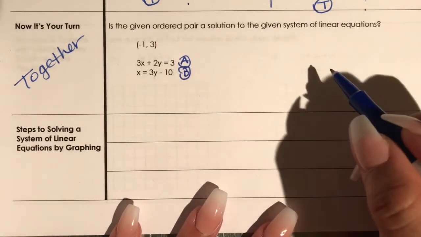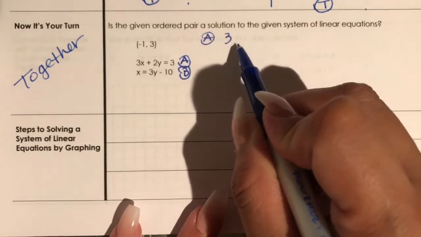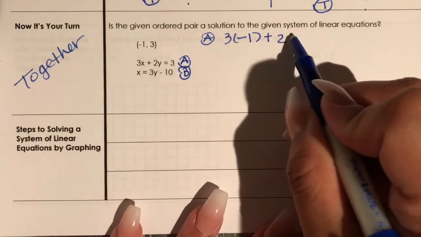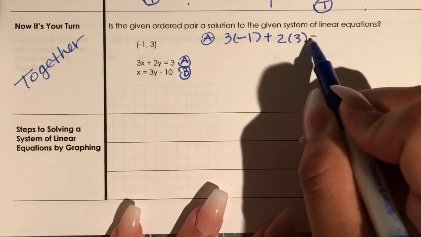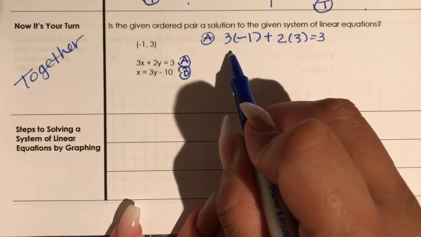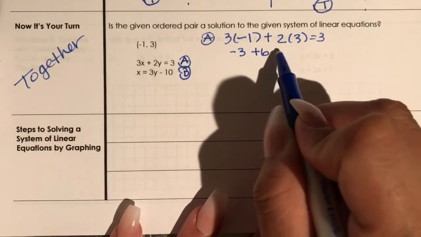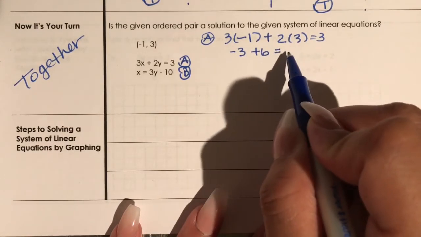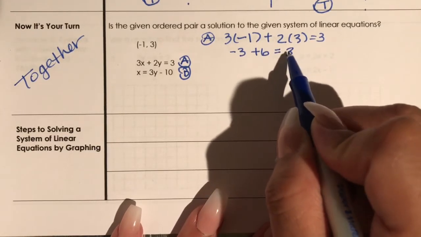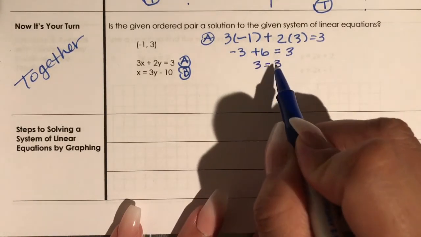Let's just go straight into substitution with equation A. 3 times -1 plus 2 times 3 equals 3. 3 times -1 is -3. 2 times 3 is 6. Remember, we're completing the order of operations. Every new line is a new equation. Equals 3. That doesn't change because that was given. 3 equals 3. This is true.